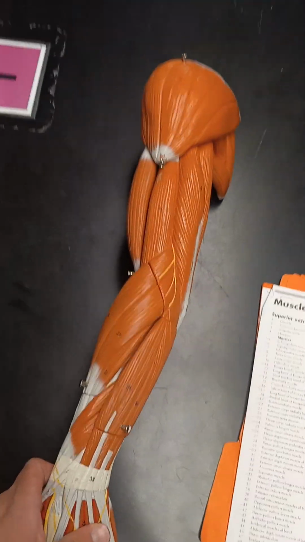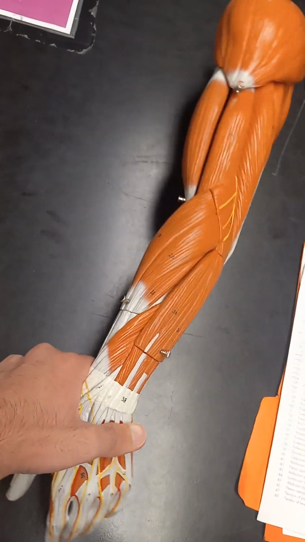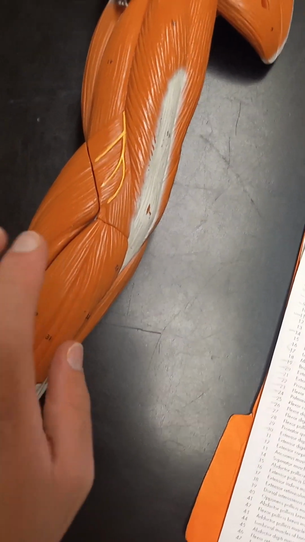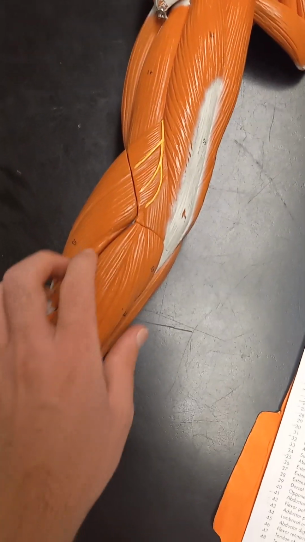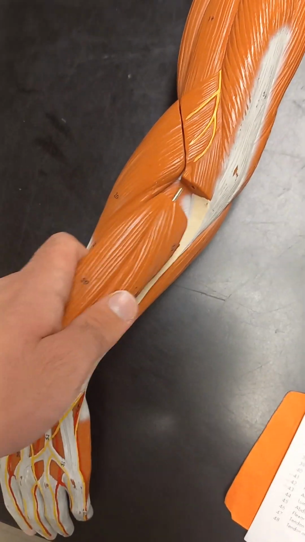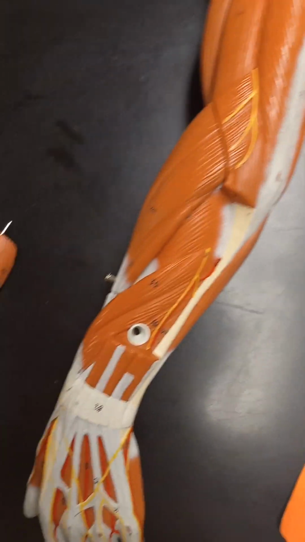Now look at the hand closely. To the bottom of it, you can see how it pulls it down. So what if I say I remove this part? Take a guess. Whatever contracts, it's going to pull it down. Let me remove it. And then this is what we will have.